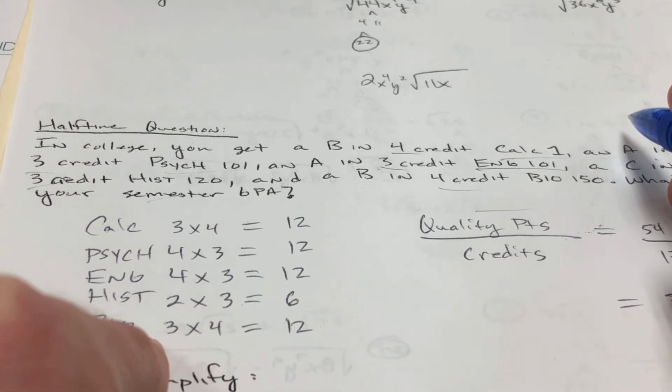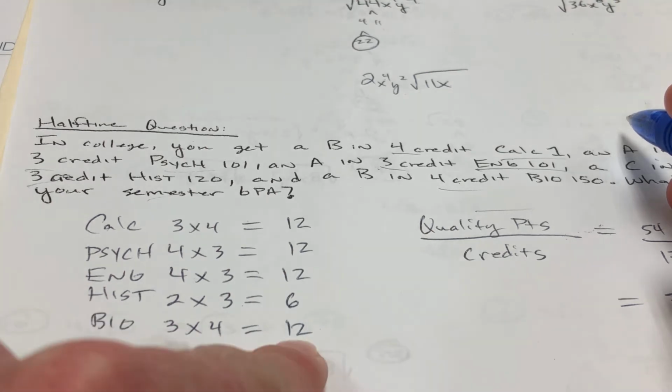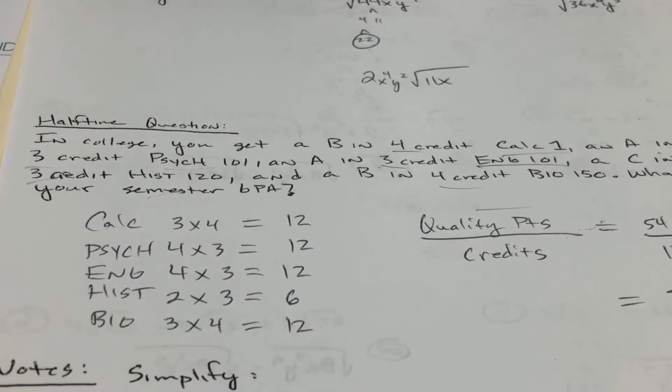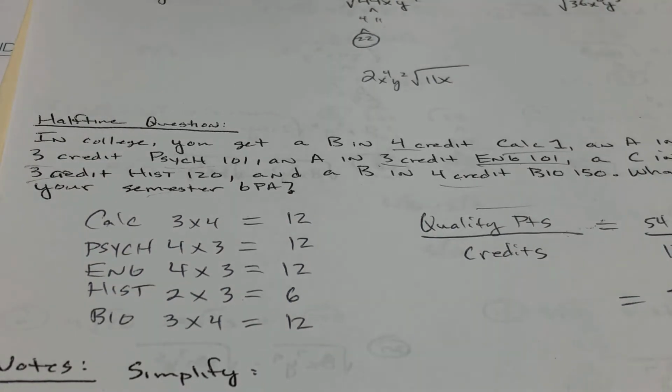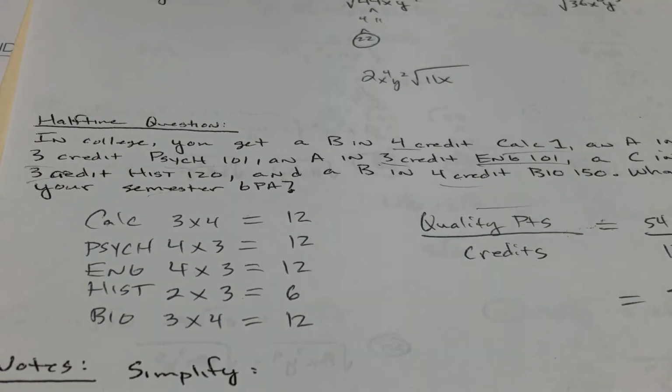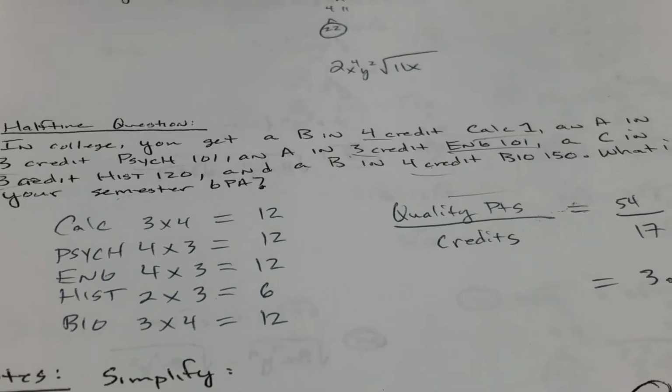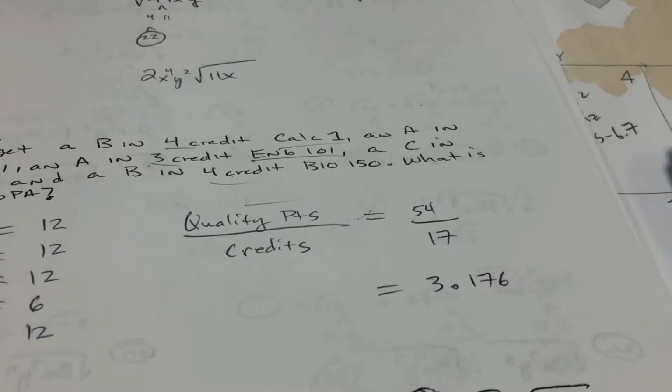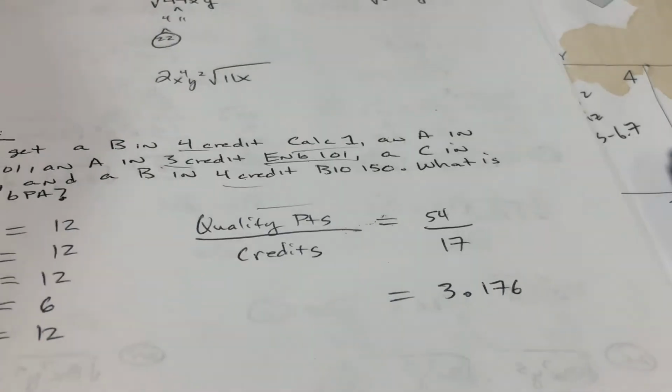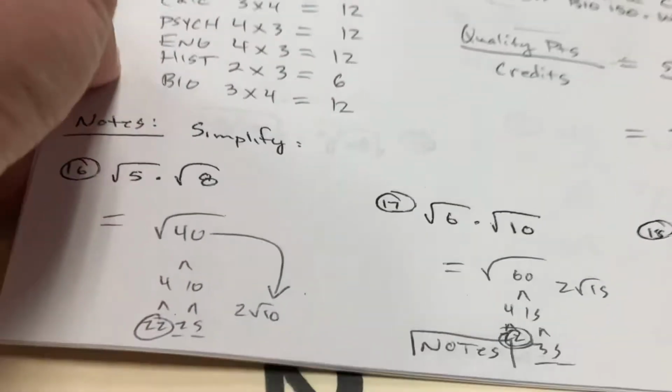And a B in a 4 credit bio: 3 quality points for a B, 4 credit hours, it's 12. So GPA is not calculated like it is in high school. It's based upon your credit hours, all right? So something that has more credit hours is going to have more of an impact on your GPA. So quality points, those 4, 12s, and the 6, is going to give you 54 quality points. If you add up all your credits, you took 17 credit hours. 54 divided by 17, 3.176.